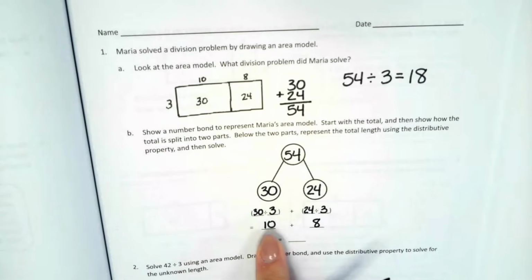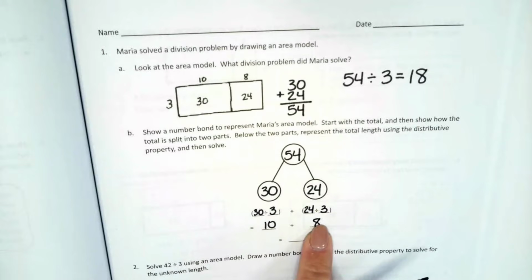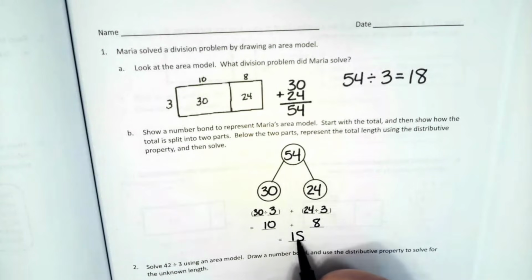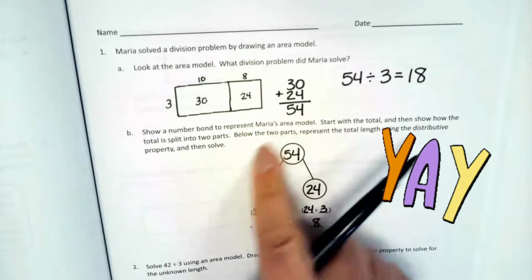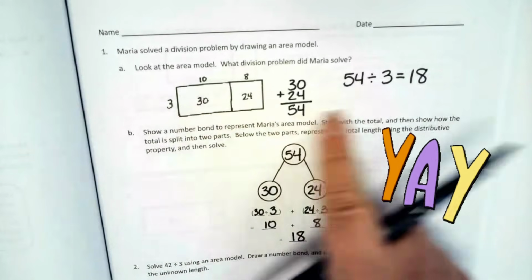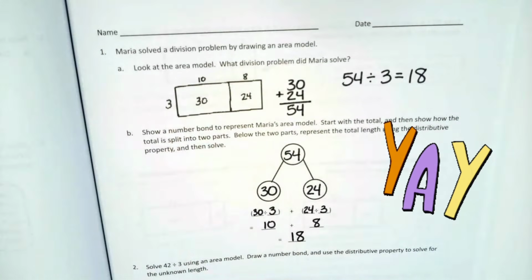Now we add 10 plus 8 equals 18. So this is the same as this. It's just a different way of showing it.